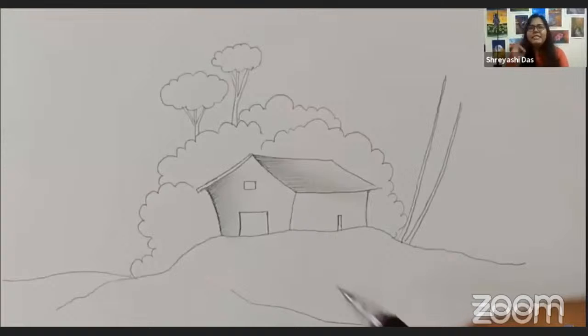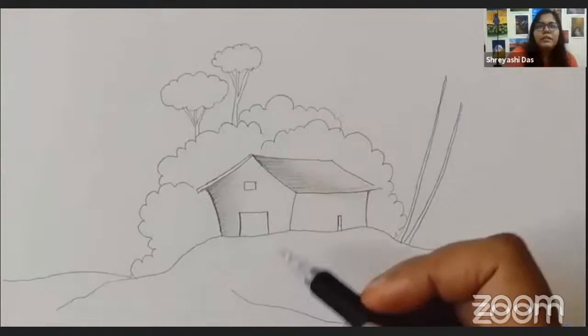Everybody getting it? 3 steps. I am just repeating it again and again. Simple strokes like this along the shape of the structure. Then fill in between with your pencil and then take your index finger and rub all over it so that it blends or merges with the entire thing. Okay? We'll move on to the other portion of the house, right?